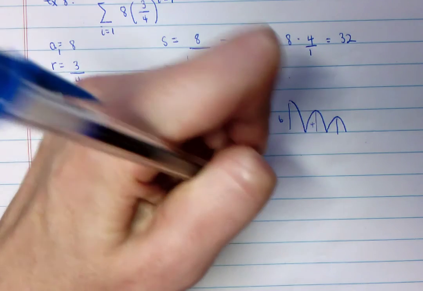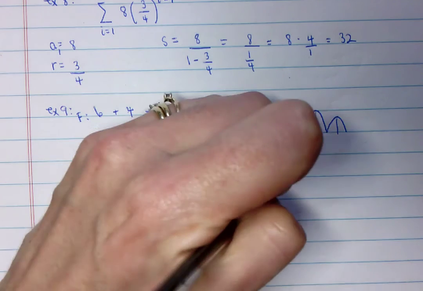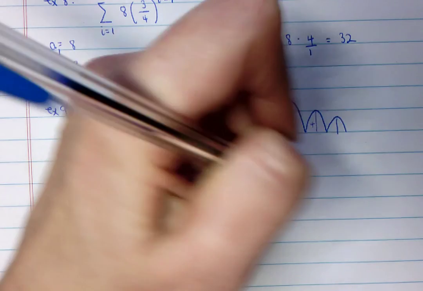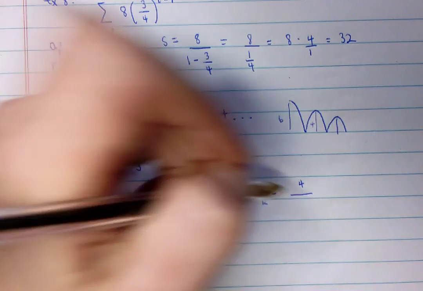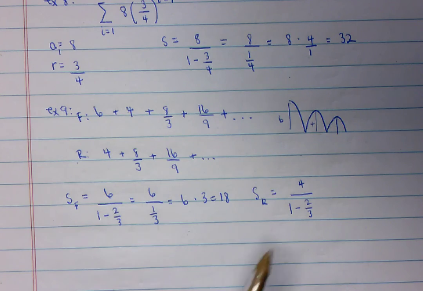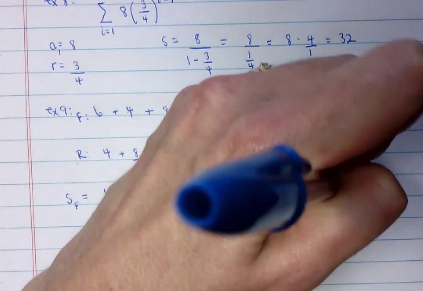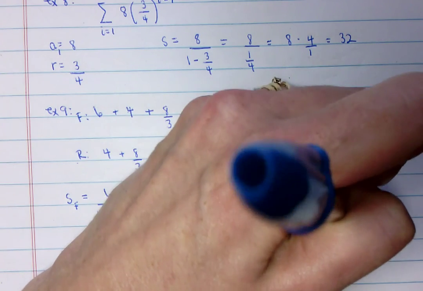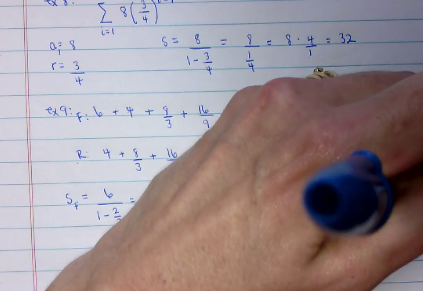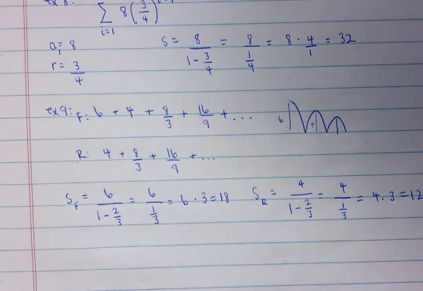And then the total distance it travels for the rebound is 4 divided by 1 minus 2/3. Again, 1 minus 2/3 is 1/3. So this is 4 divided by 1/3, and that is 4 times 3, which is 12.